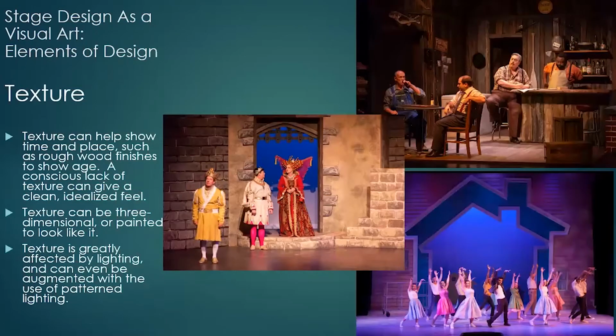Texture is also a really important element, and one we'll look at in detail. It probably is one of my favorites. I think it can really do a lot.